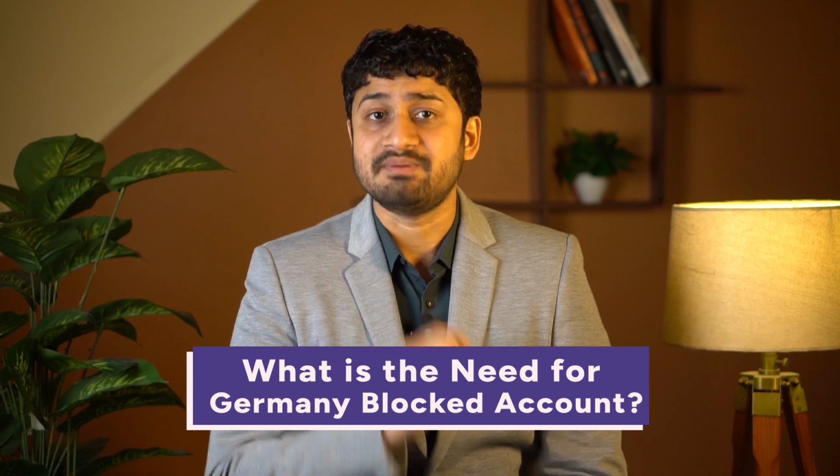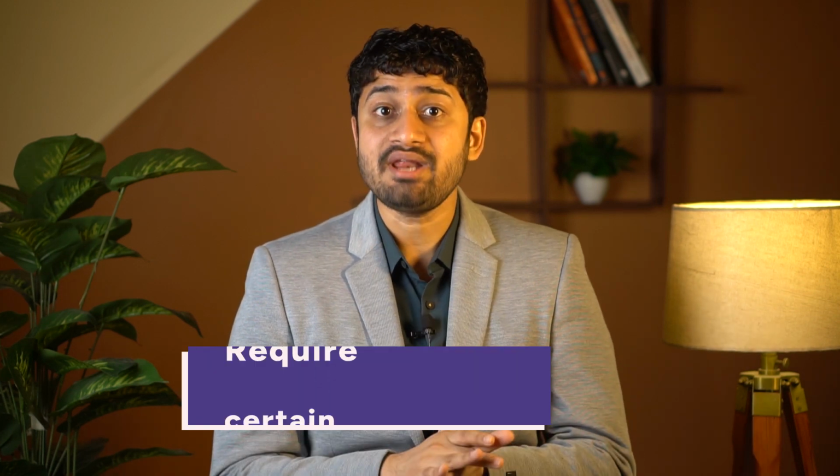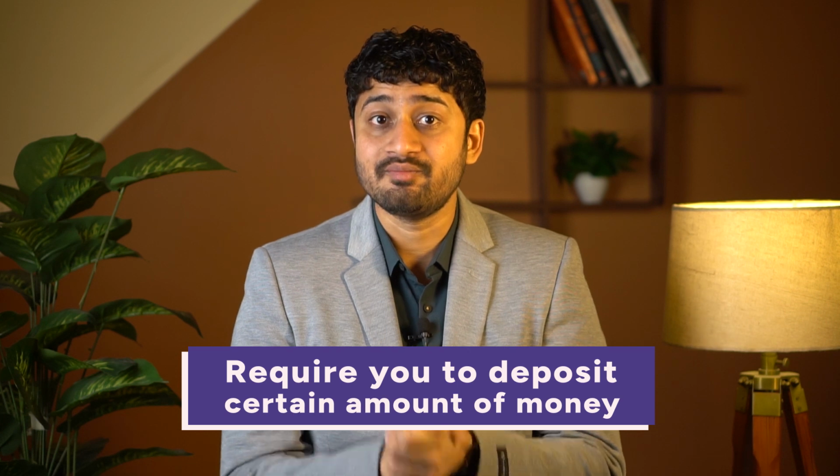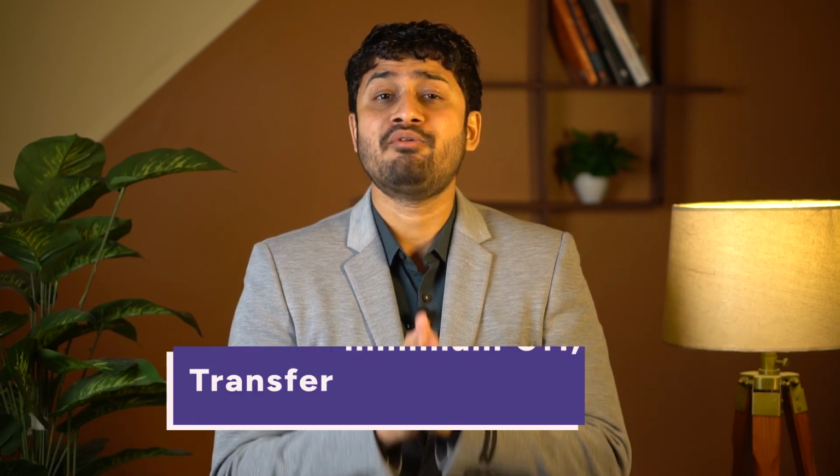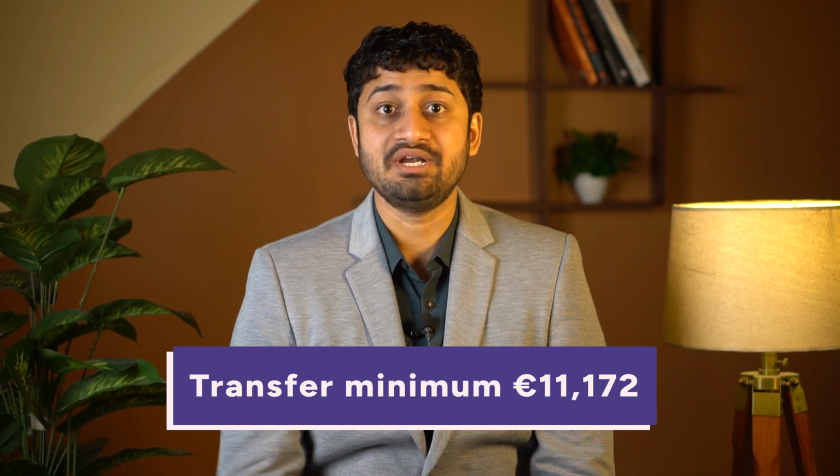In the first place, the German government wants to ensure that international students can support themselves during their stay without becoming a burden on their country's social welfare system. And so, they require you to deposit a certain amount of money into this blocked account, which you can only access in installments each month. To do that, you will need to transfer a minimum of 11,172 euro into this special bank account. Think of it as your financial safety net while you are there.